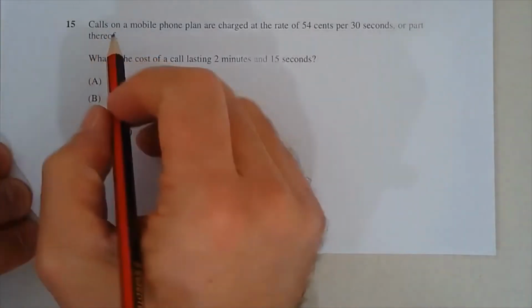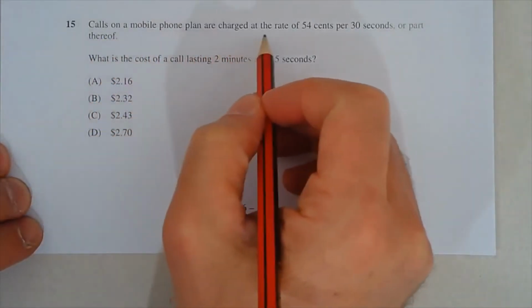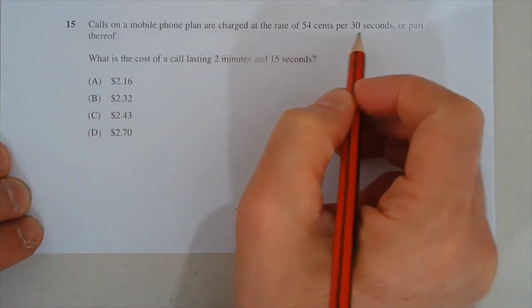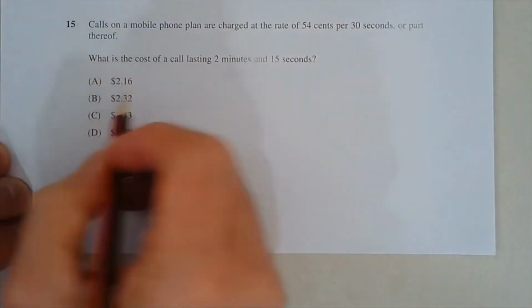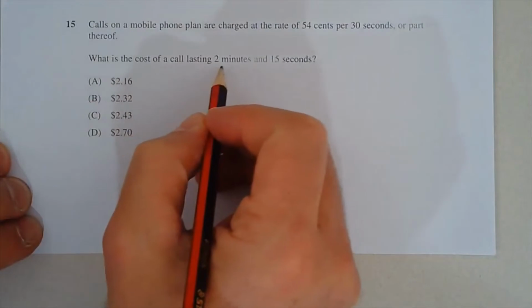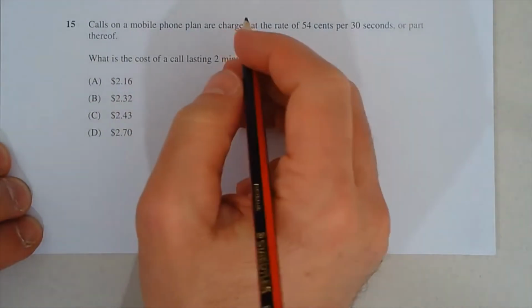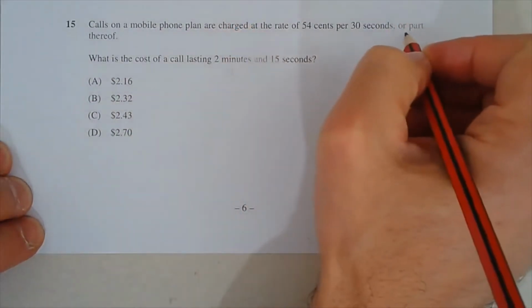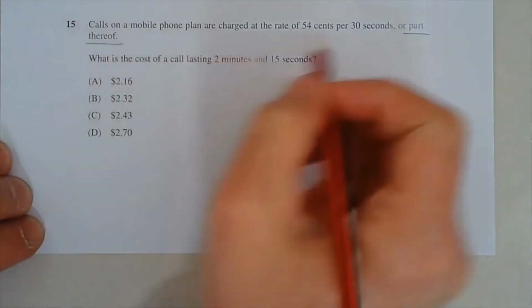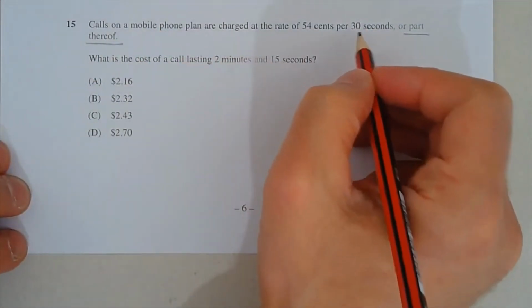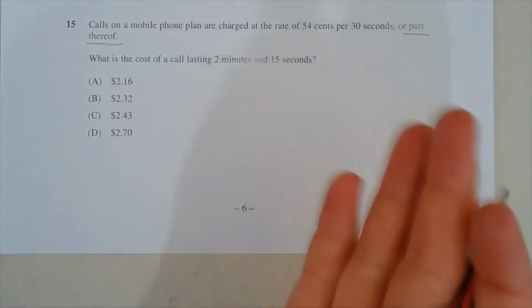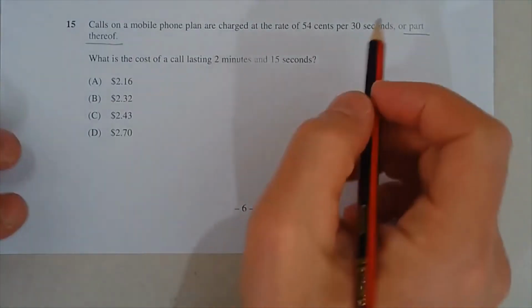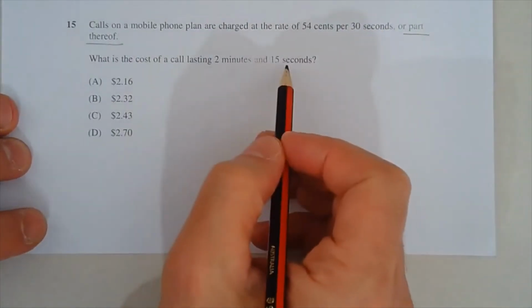Question 15. Calls on a mobile phone plan are charged at the rate of 54 cents per 30 seconds or part thereof. What is the cost of a call lasting 2 minutes and 15 seconds? So I think the key word here is part thereof. So we just need to find how many 30-second blocks or even part of a 30-second block there are in 2 minutes and 15 seconds.